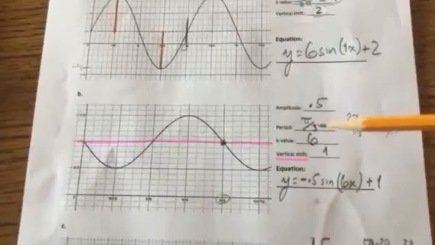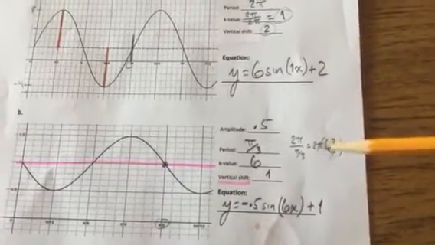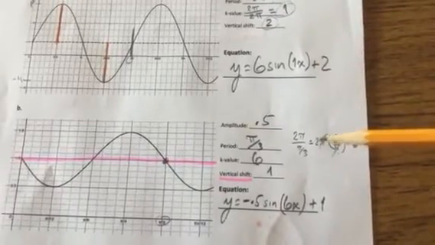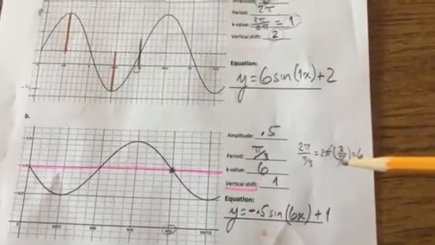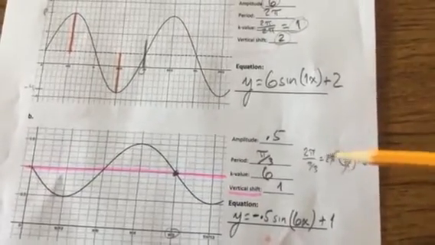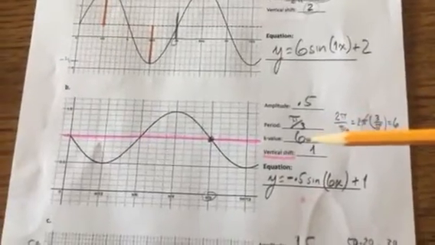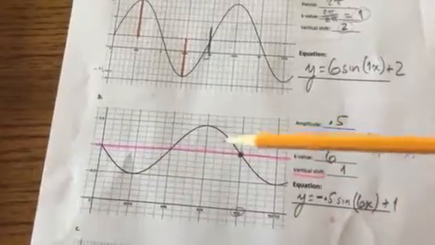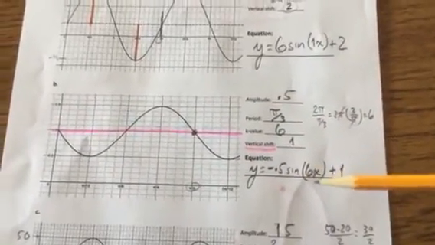The period on this graph, it makes one complete cycle right about there, and so that's pi over 3. Here's the tricky part: 2 pi divided by pi over 3. You can work that out step by step by taking 2 pi and multiplying by the reciprocal of that fraction, which is 3 over pi, and then the pi's cancel out, and you just end up with 2 times 3, which is 6. So that's the k value in the equation. The vertical shift is positive 1. That's halfway between the highest and lowest point. So there's our equation, negative 0.5 sine of 6x plus 1.